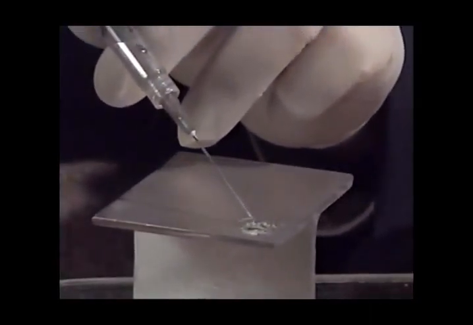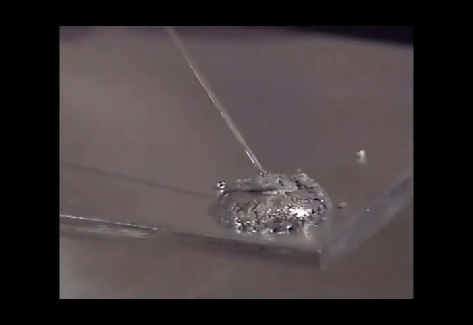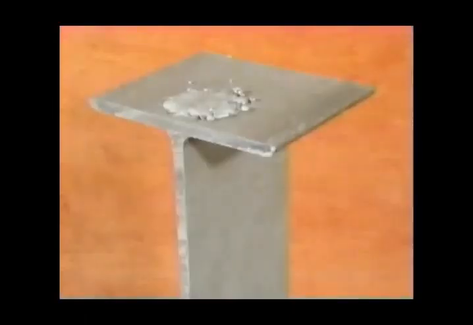Next, the syringe is used to collect a small amount of mercury. When the mercury is mixed with the gallium, the 2 metals form an amalgam, which destroys the protective oxide coating and allows the exposed aluminum to corrode.